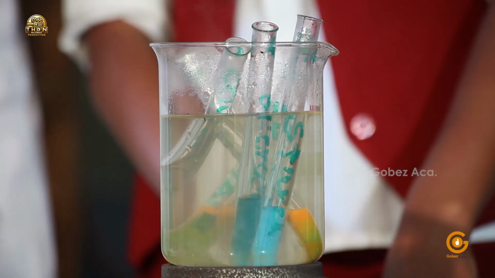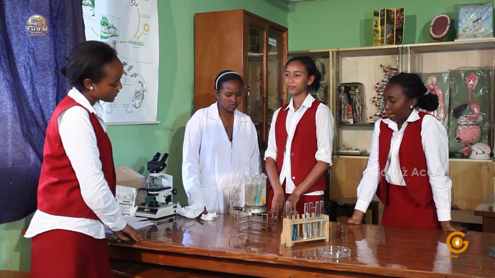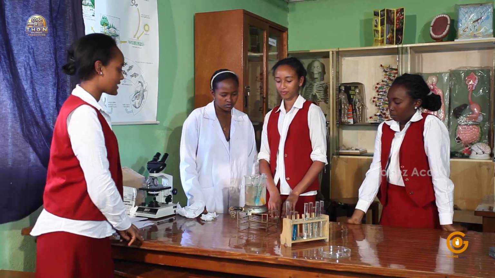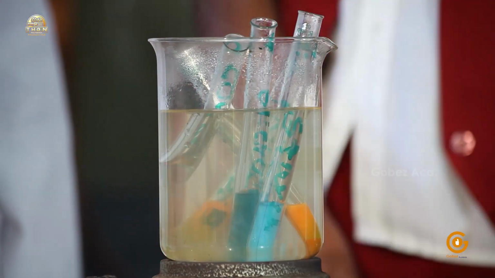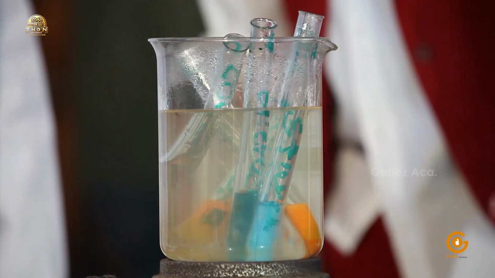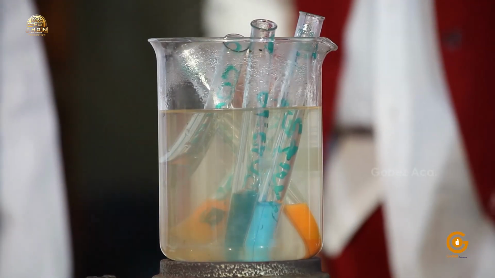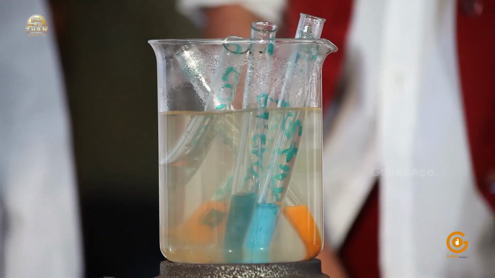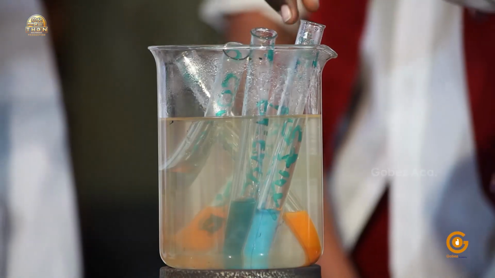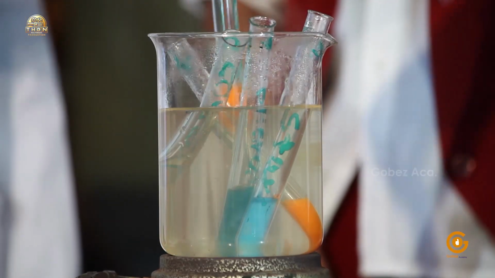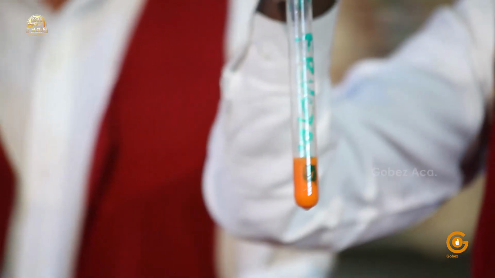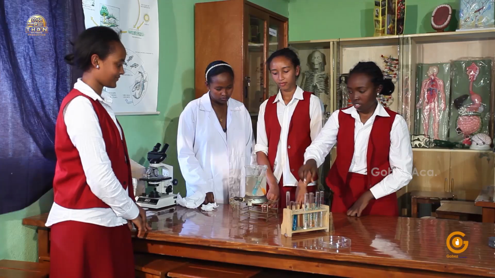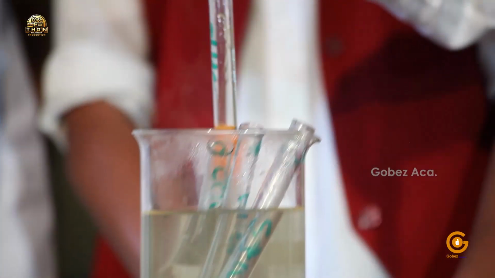Now, we'll have to leave them there for a few minutes and see if there's any color change. As you can see, the colors change from blue to orange in tubes containing fructose and glucose.